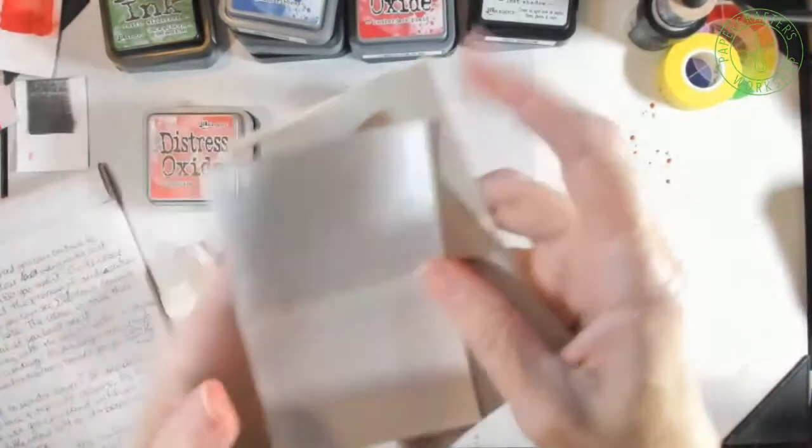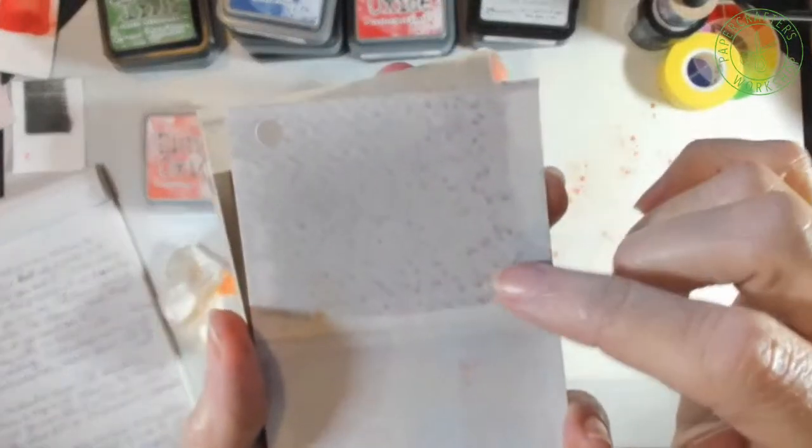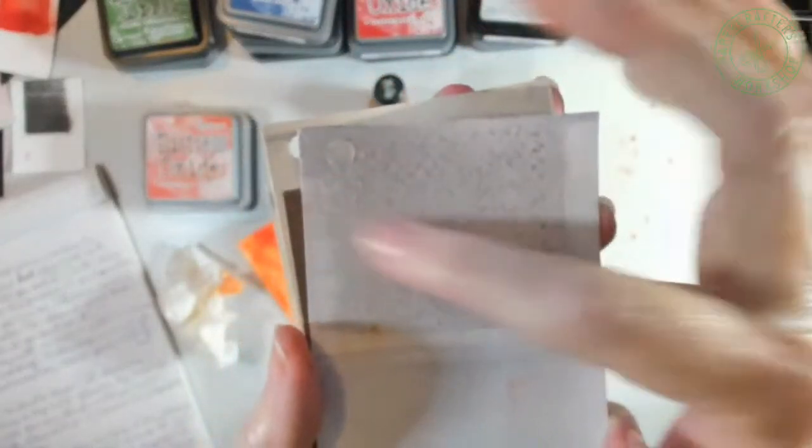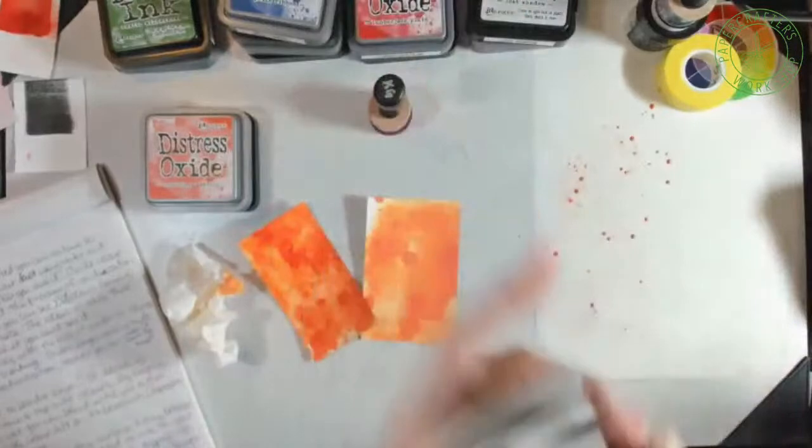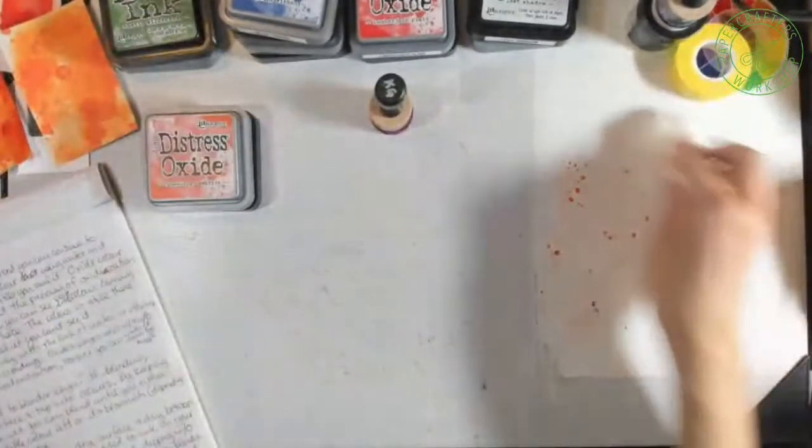And then this is what happens when you put it on watercolor. It gets stuck in the grooves and darkens up, but not in the Oxide, because the Oxide oxidizes over top of the color, not underneath the color. So you're only going to see the oxided color, not the change in color. All right. I hope I'm explaining this in a way that everybody can understand.